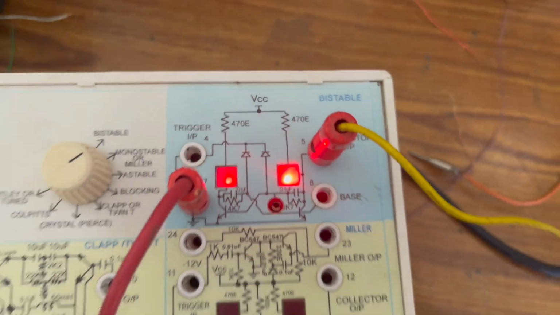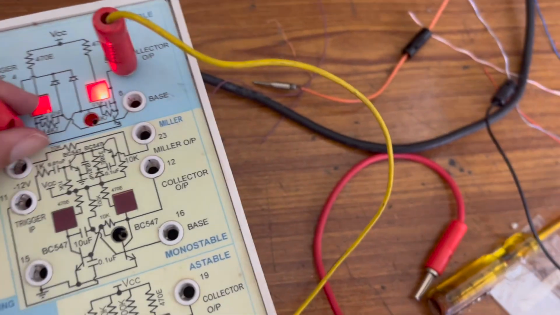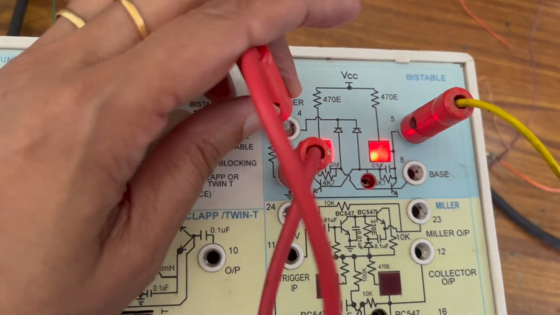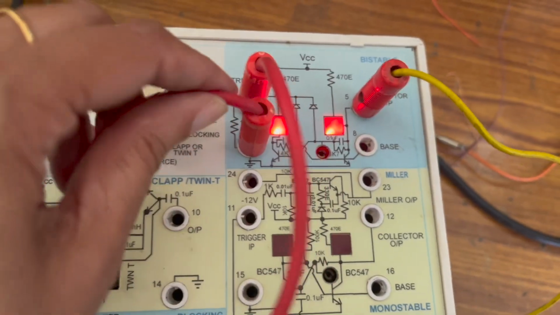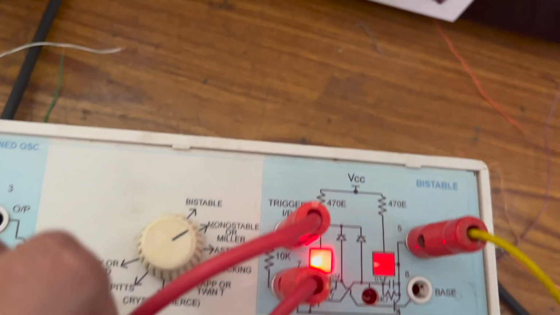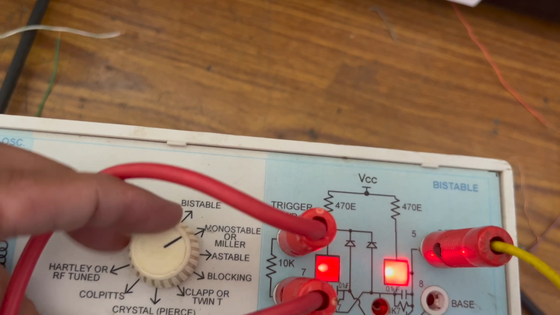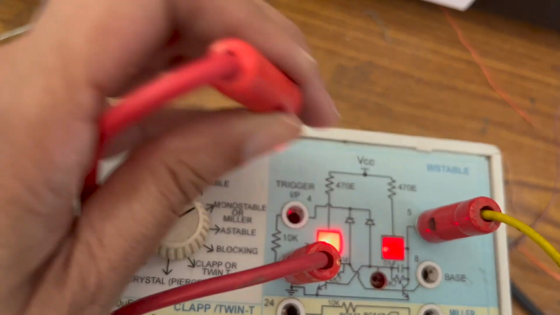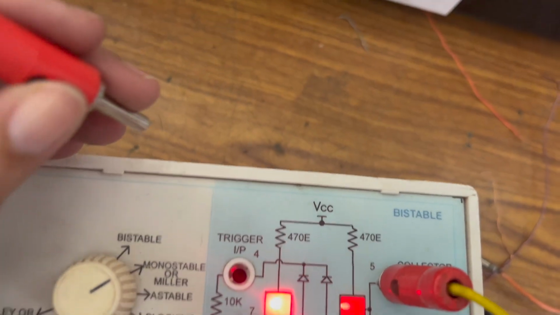Now what we'll do is, we'll apply a square wave to the bistable multivibrator. That is, we'll give continuous trigger pulses to one transistor, then another transistor. You can see two diodes are connected here, right? One is to one transistor and another is to the other transistor. So we can observe the switching of both the transistors. Continuous trigger pulse is switching both the transistors on and off.